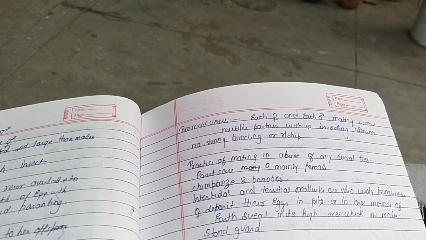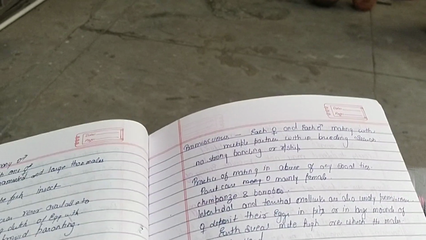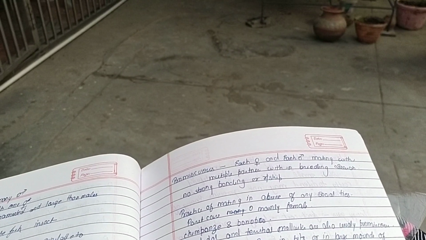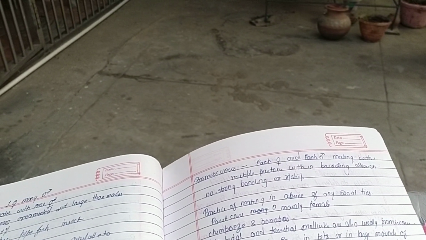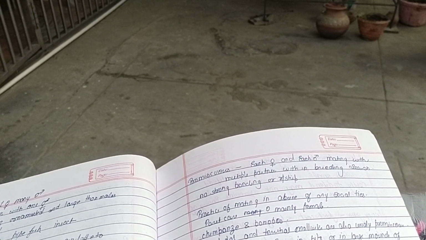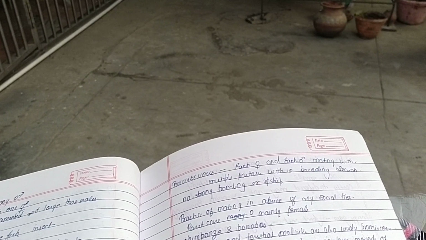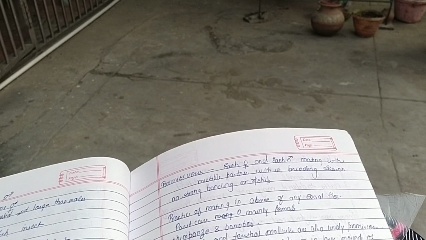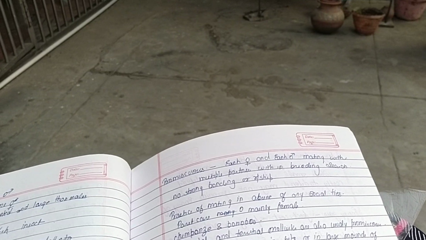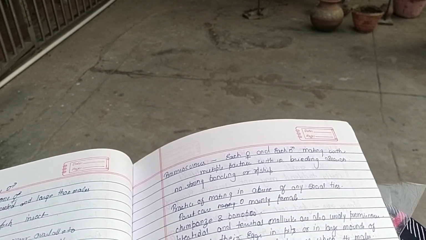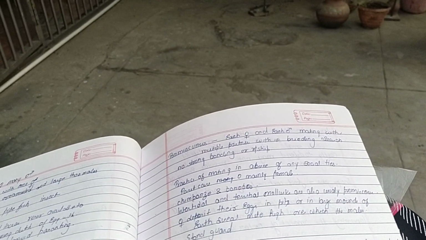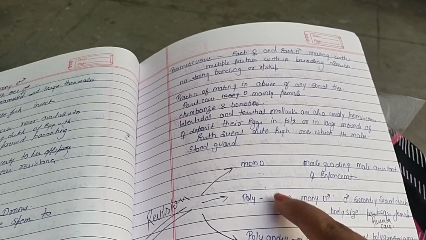The practice of mating in the absence of any social ties. Parental care is mainly by the female because they bond with the kids. Examples of promiscuity are chimpanzees and baboons. Intertidal and terrestrial mollusks can also be promiscuous. Females deposit their eggs in pits in a large mound of earth, over which the males stand guard.